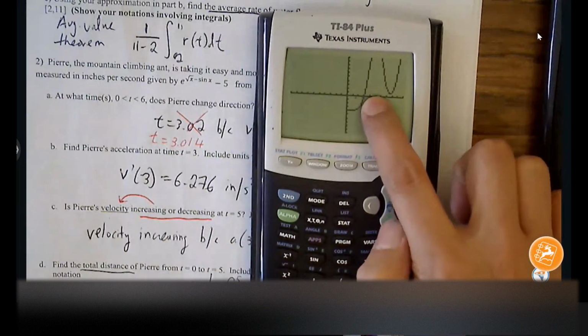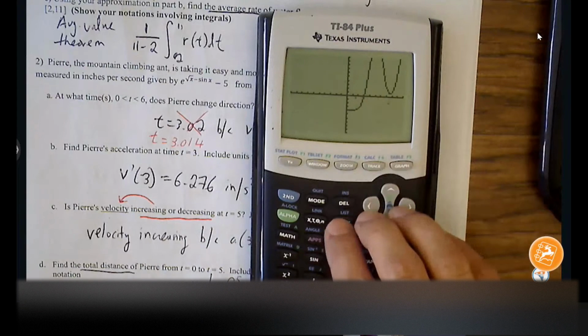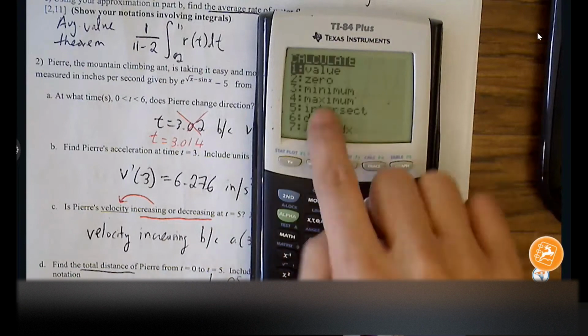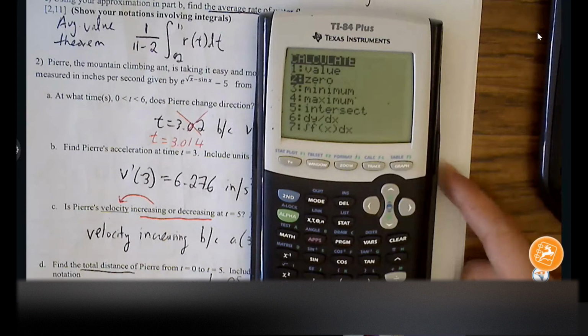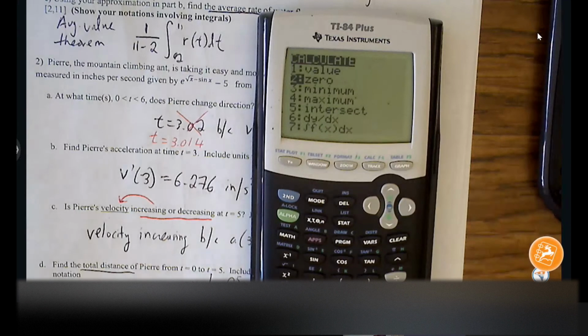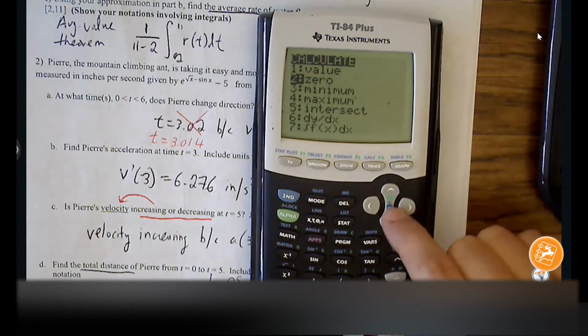Okay, so now let's look for that x-intercept. So you're going to do second trace. You're going to go to 0. Okay, second trace, go to 0.